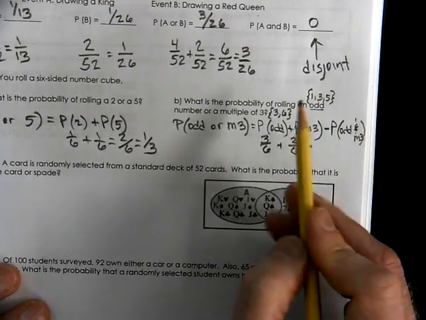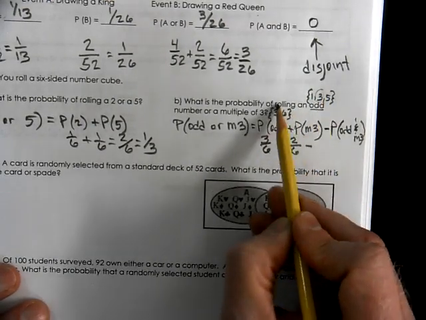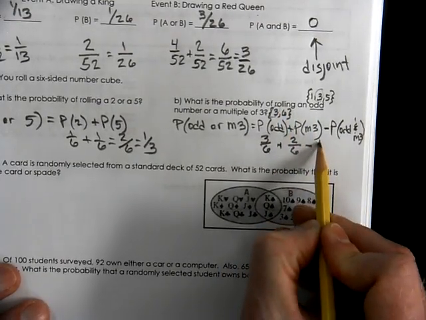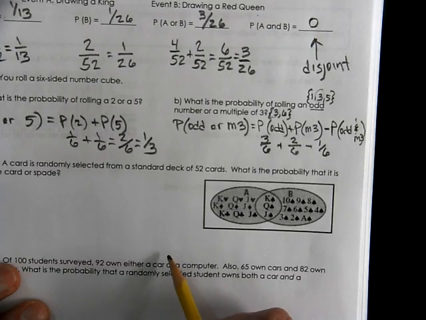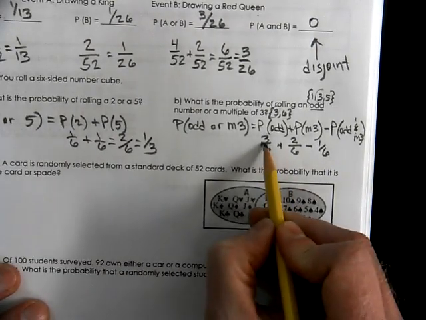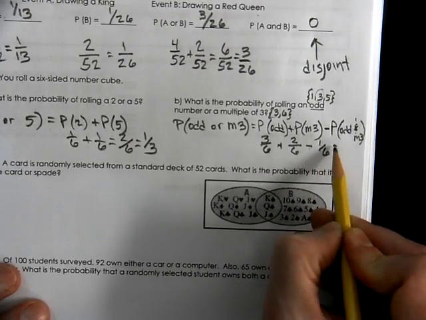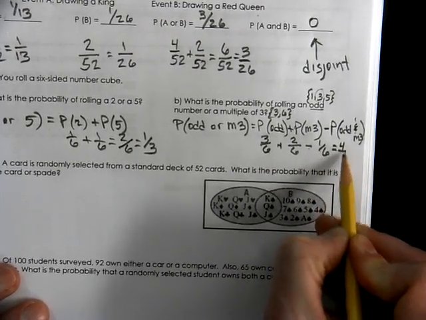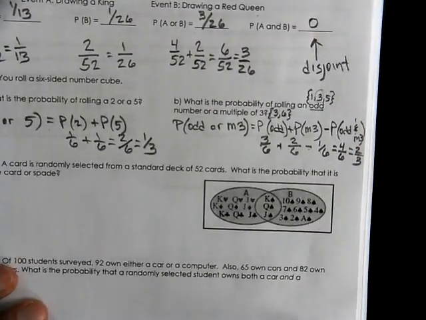Were there any numbers that were used in both situations? So that was 1 of the 6 numbers were the same. So we get 5 over 6 minus 1 over 6 gives us 4 over 6, which can be reduced to 2/3.